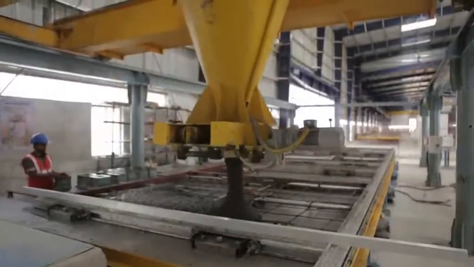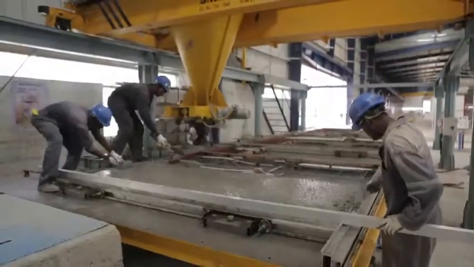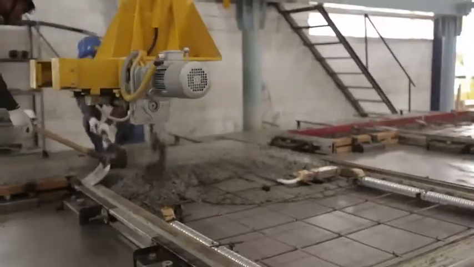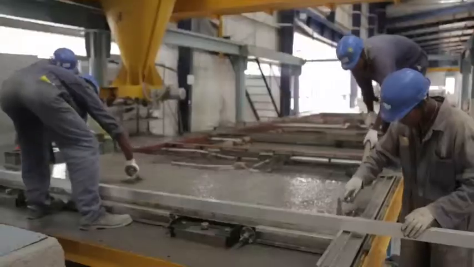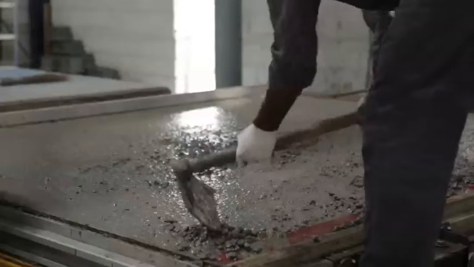Concrete must be poured slowly, ensuring that adequate compaction is done by use of a vibrating table. In this station, initial leveling of the concrete surface should be done.